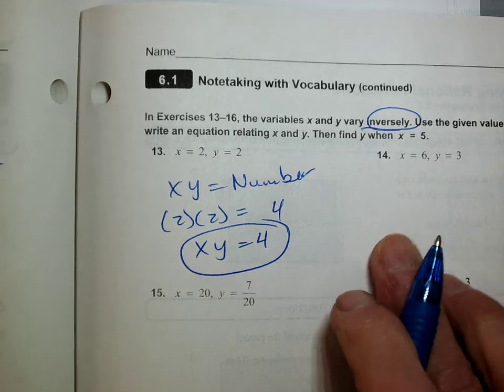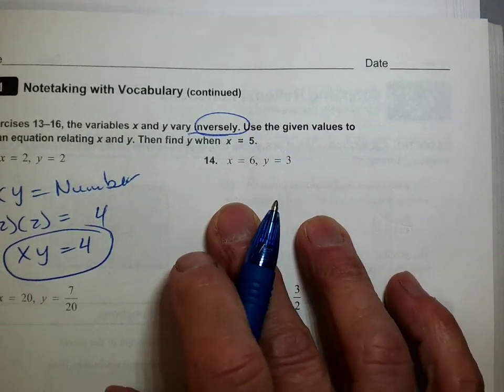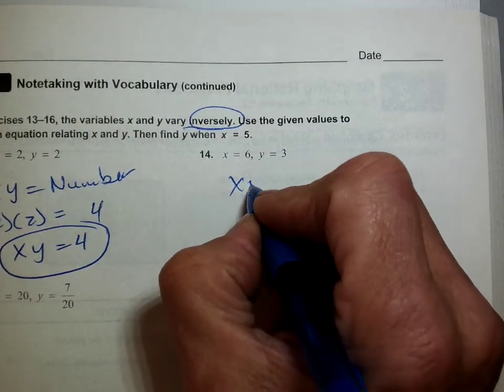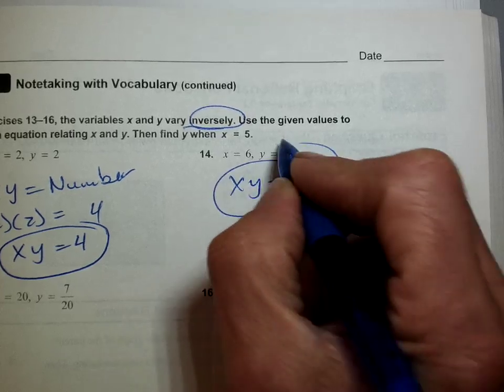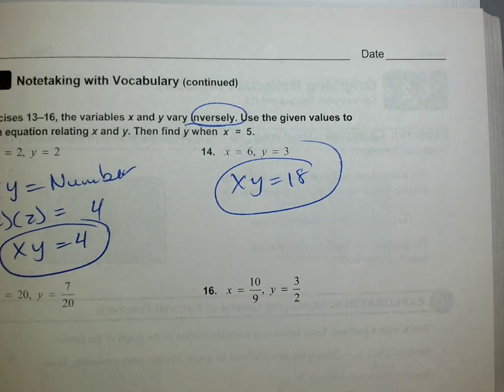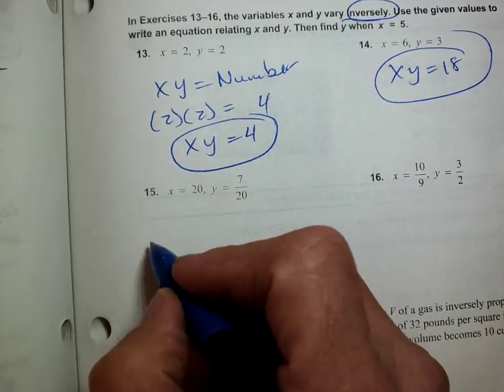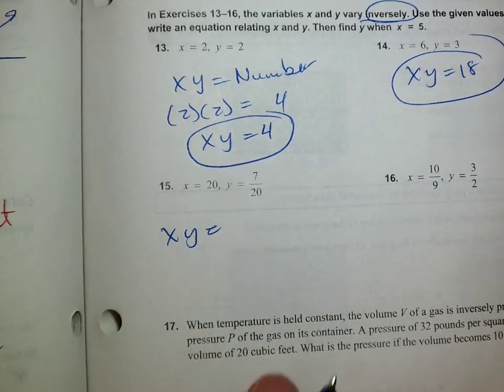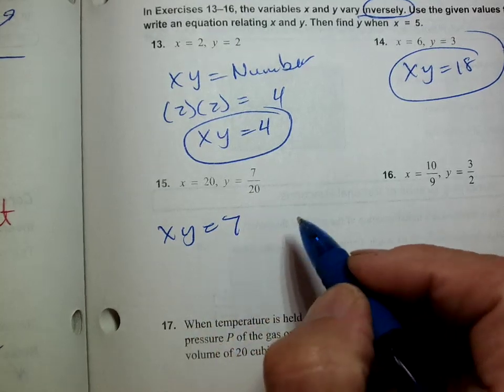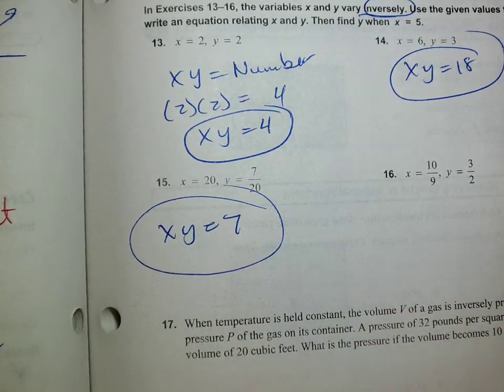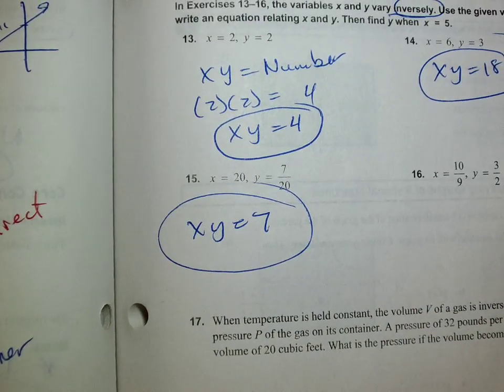So tell me, what's the answer to 14? x times y equals 18. Done. Right? 15 is just a matter of doing fractions. x times y equals what? 7. Easy, isn't it? That's it. Now, I'm not giving you a lot of time to do the homework, but it's enough.